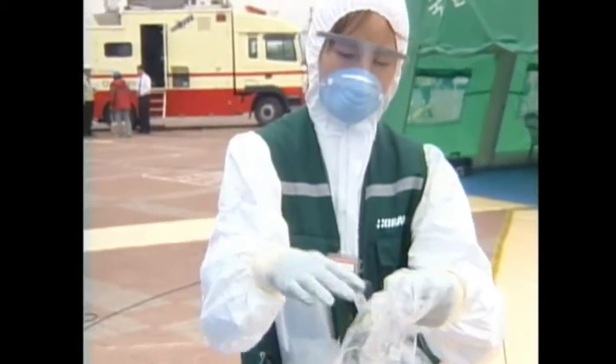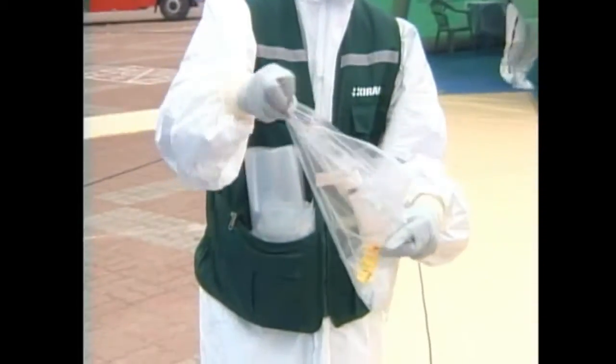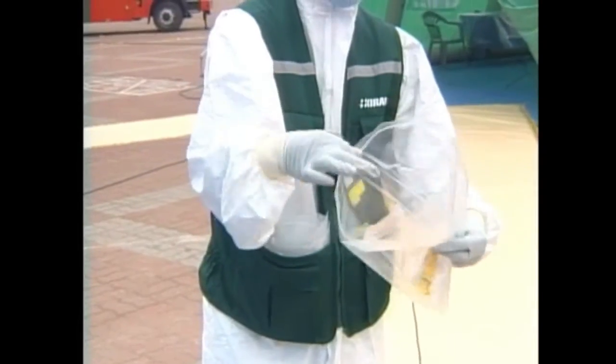The patient's name, the body part the sample was taken from, and the time must be precisely recorded and labeled. The bag is then handed to administrative personnel outside the clinic for collection in another vinyl bag.